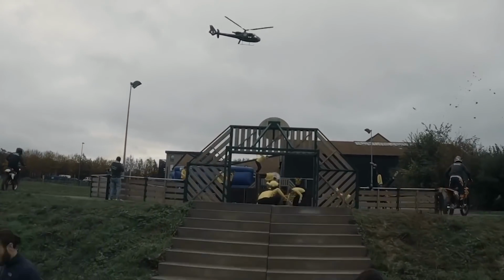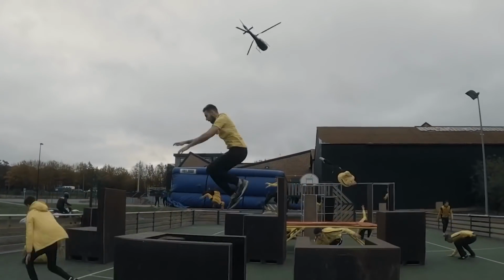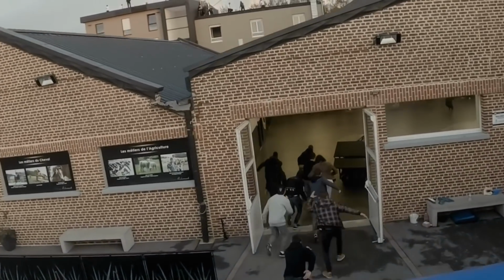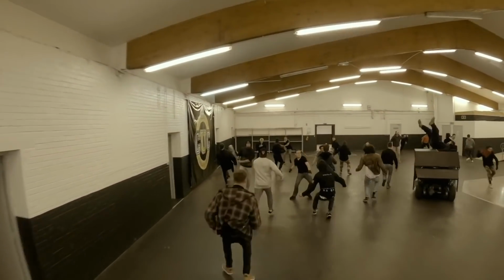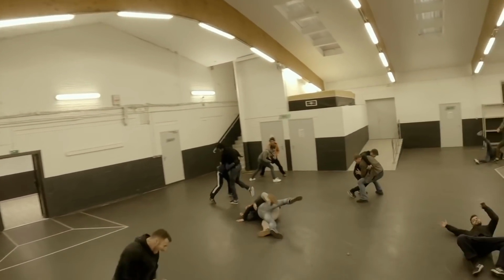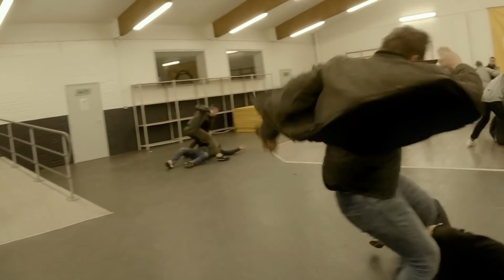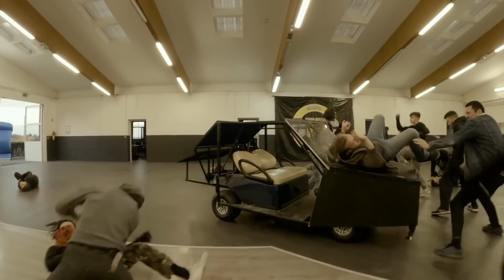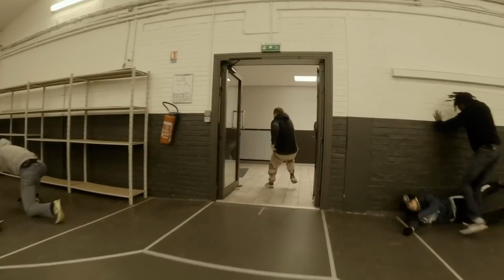Holy shit, what are these guys doing? They're going crazy over here. Parkouring it up with a helicopter. This shit's wild. Yo, holy shit.